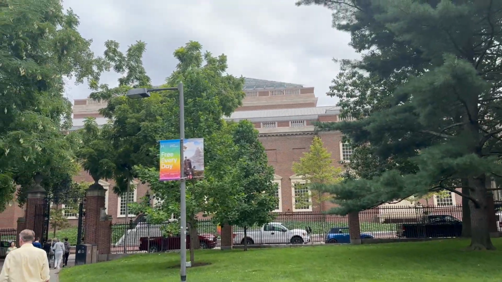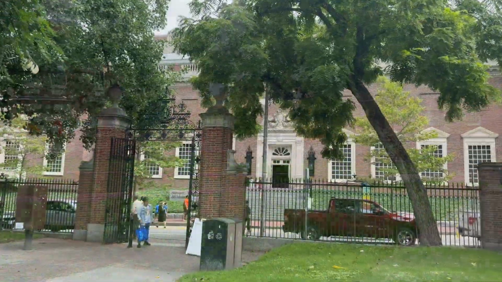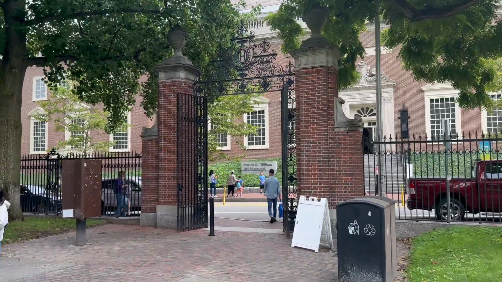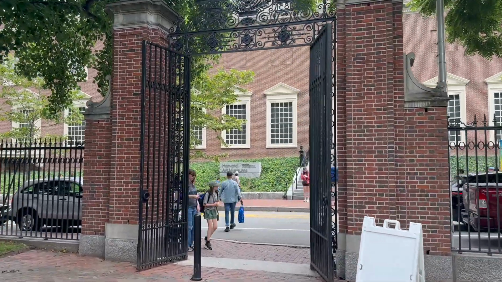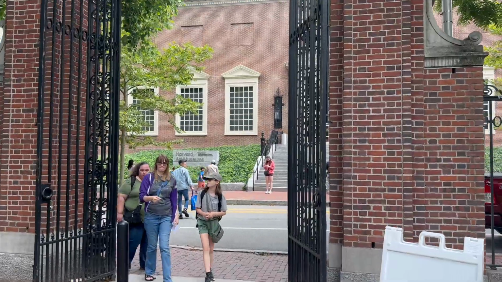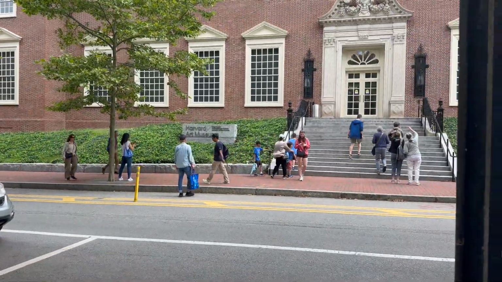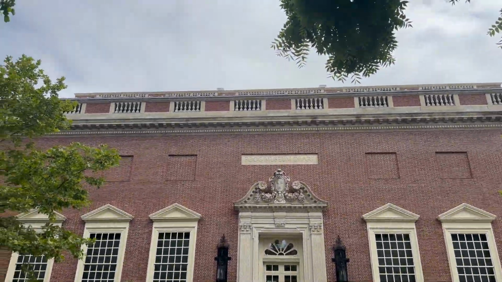This is the place you see. This is the Harvard Art Museum. You see this? This is the Harvard Art Museum. This is the Fogg Museum of Art.